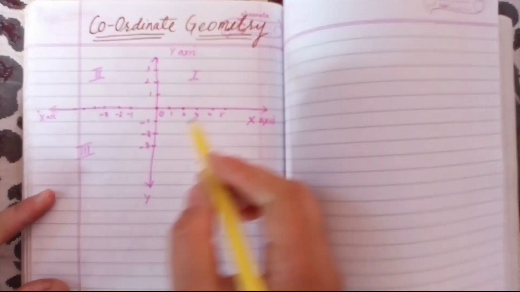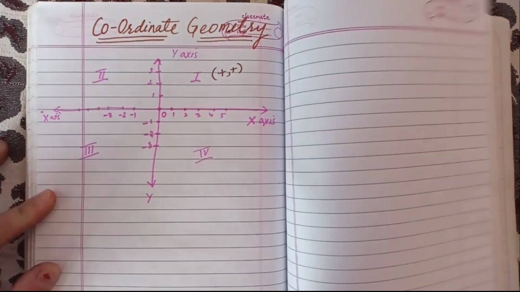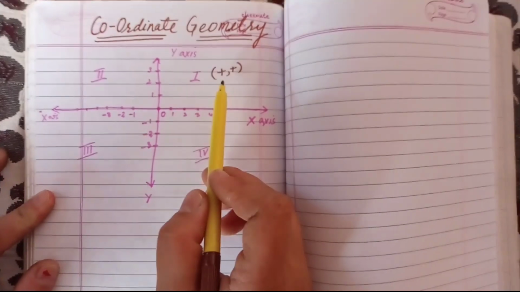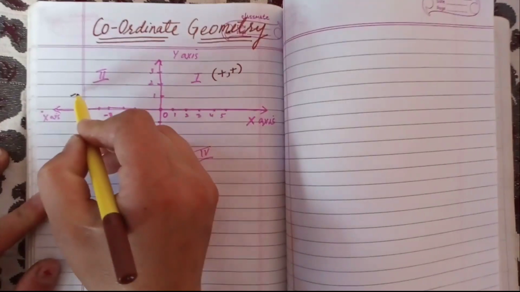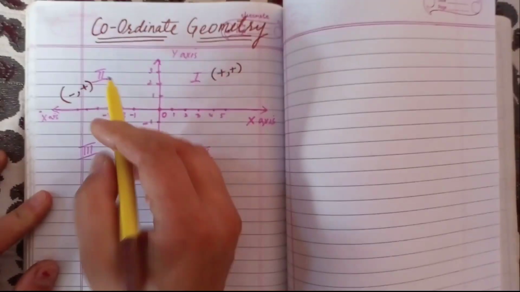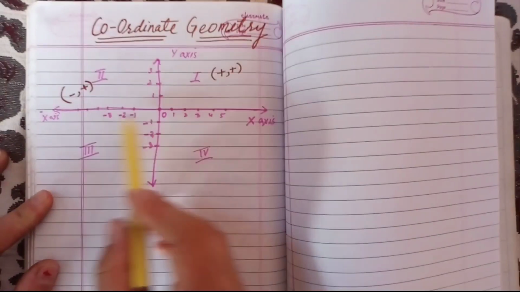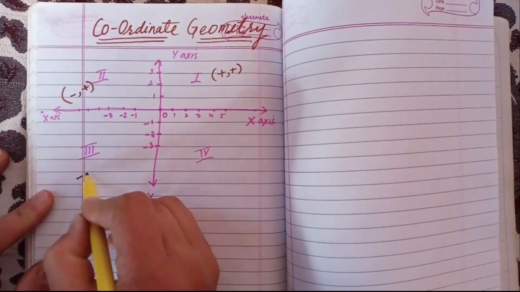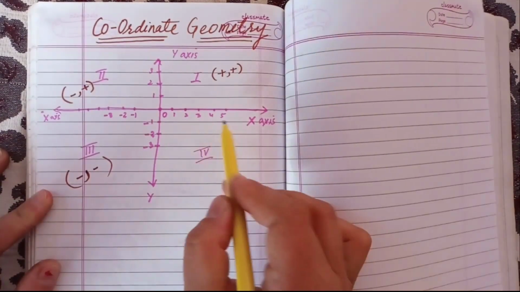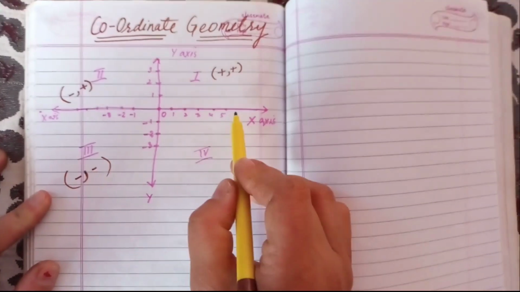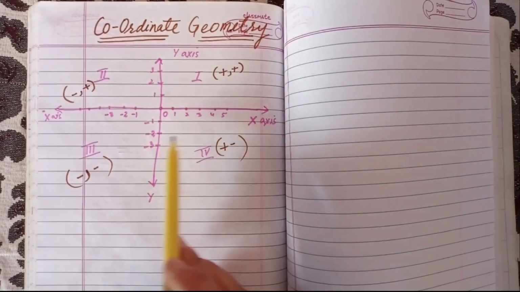In the first quadrant, you see x is positive, y is positive, so here all the values are positive. X is also positive and y is also positive, right? And you see this one, here x is negative and y is positive. In the second quadrant, values of x are negative and values of y are positive. And in the third quadrant, you see both the values are negative, x is also negative and y is also negative, right? And in the fourth quadrant, you see x is positive and y is negative, right? X is positive and y is negative.